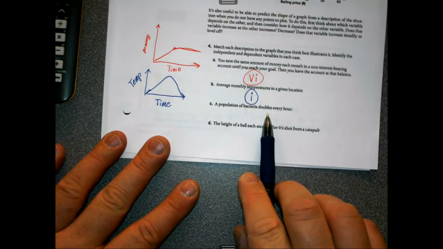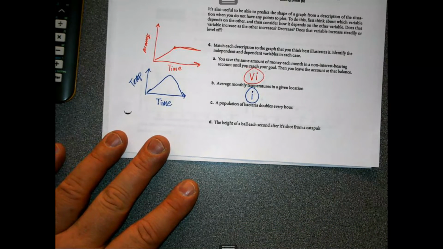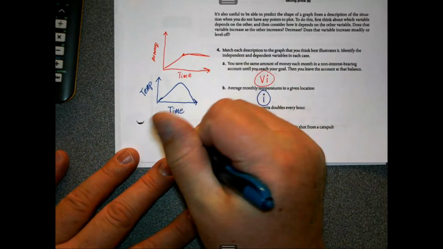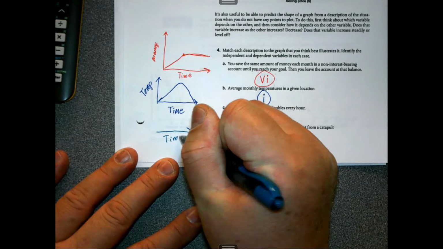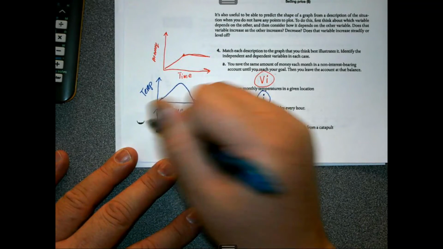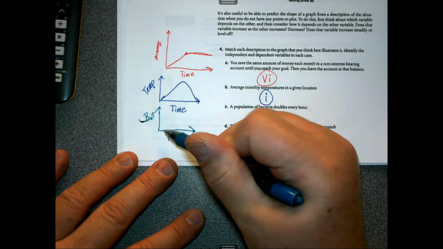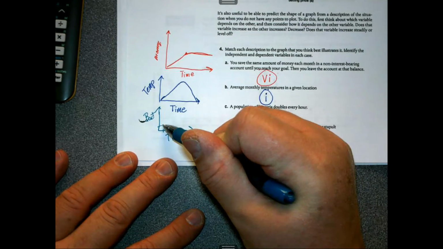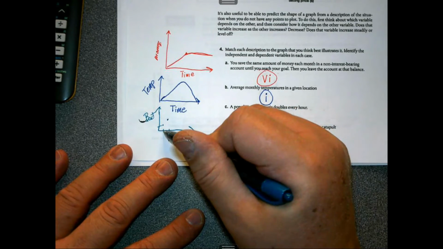Population of bacteria doubles every hour. Well, that's easy. Again, it's all about the time, right? And doubles. So here's our bacteria. So here's 1, 2, 4, right?